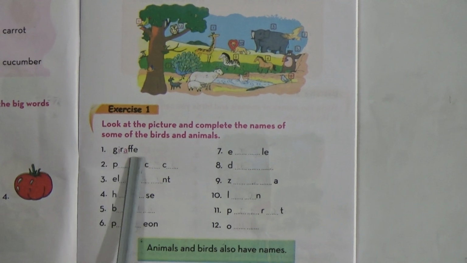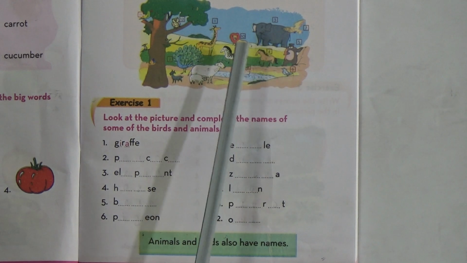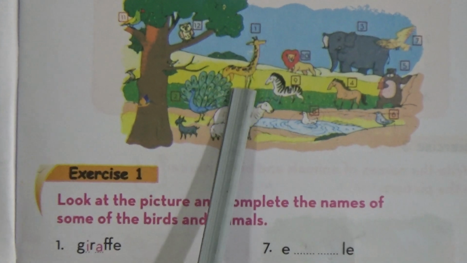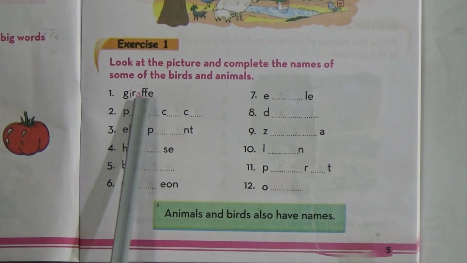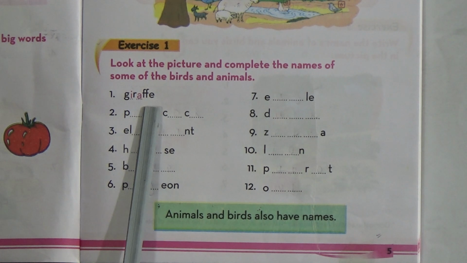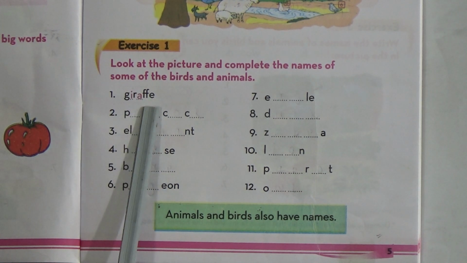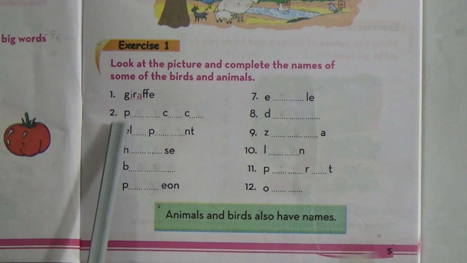Number 1 is done for you. It is giraffe. Look in number 1. Here you can see number 1. In this picture, number 1 is giraffe. The spelling is G-I-R-A-F-F-E. Giraffe. Now come to number 2.